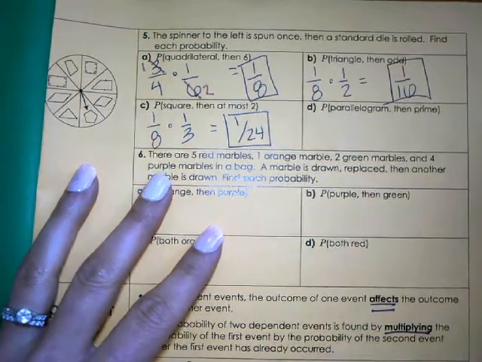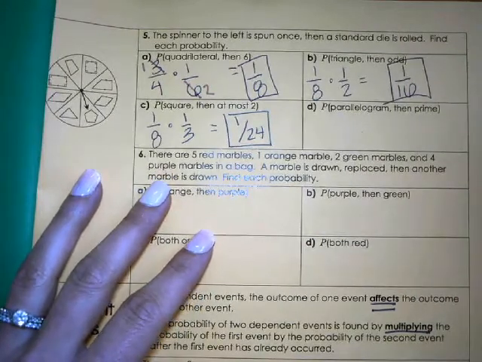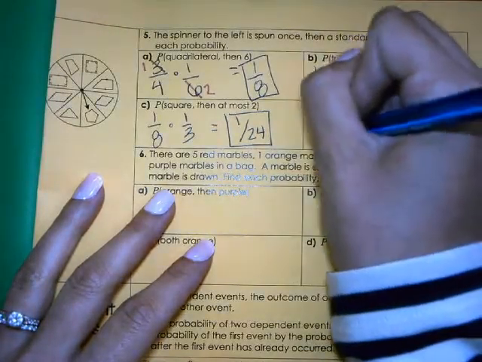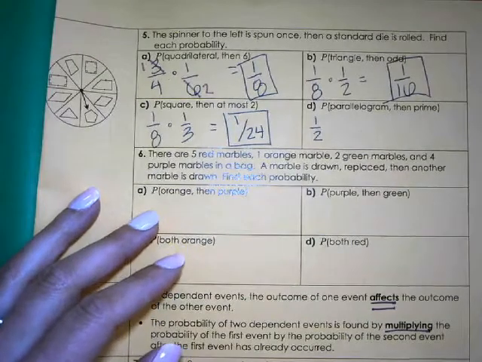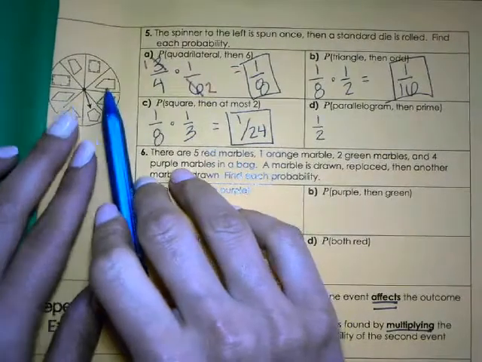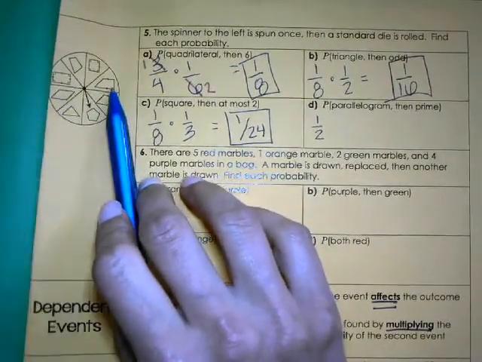Who wants to tell me the probability of getting a parallelogram? This one was probably one of the trickier ones. Sophie? It is 1/2. 4 of these shapes are parallelograms. A lot of people in my first hour wanted to say 5 because they wanted to say that this shape right here was a parallelogram, but that is a trapezoid.